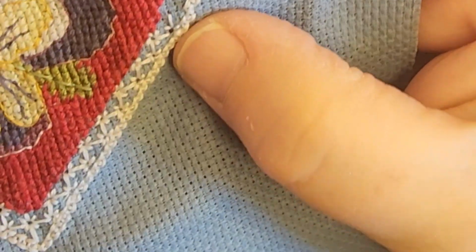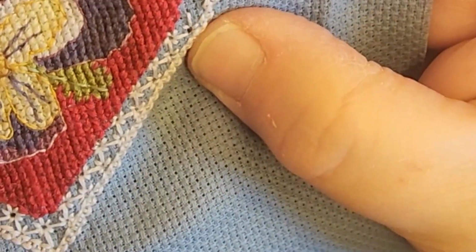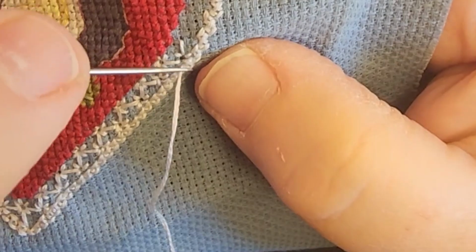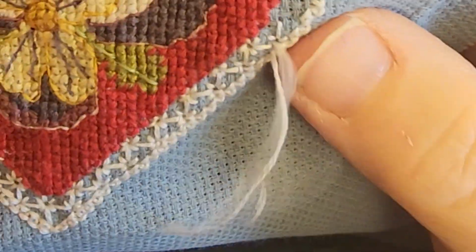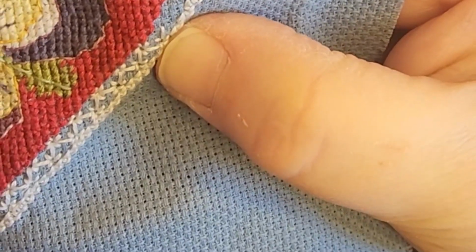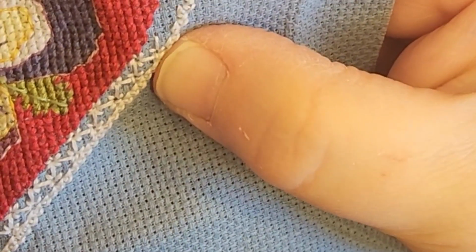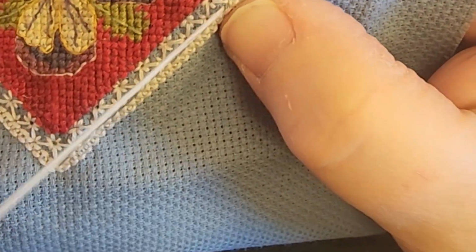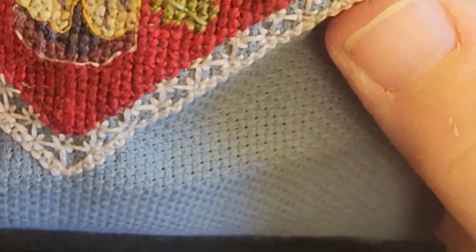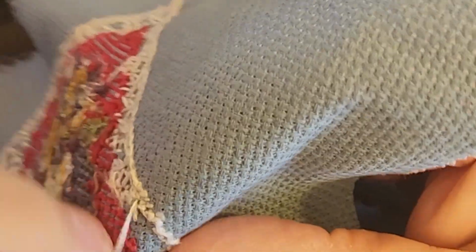And then in theory, I think we kind of have lost that other diagonal, so I'm just going to fudge down and then finish it off with another diagonal. Because fudging is just fine.